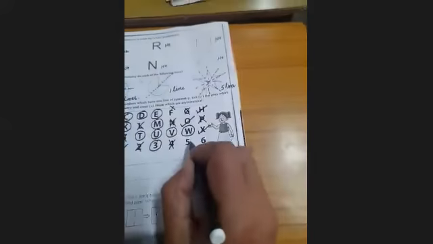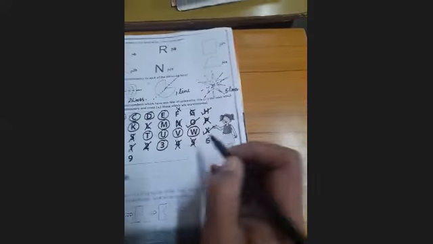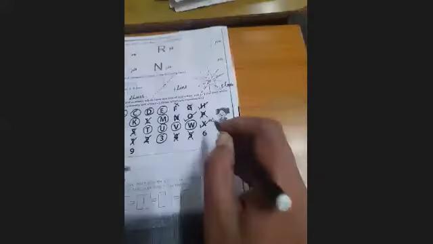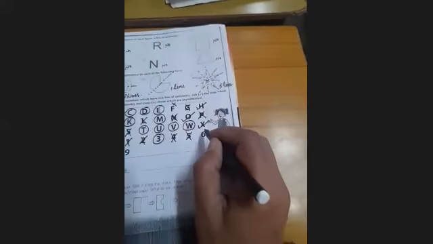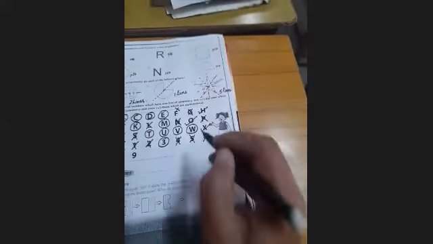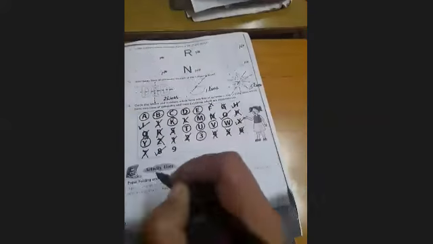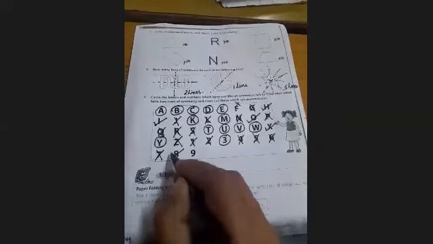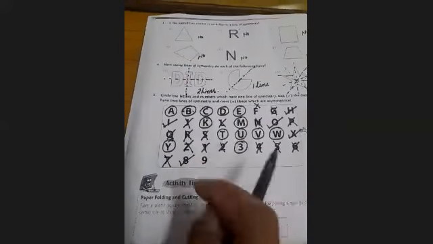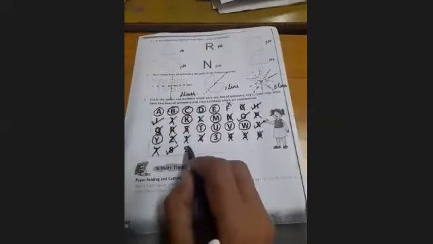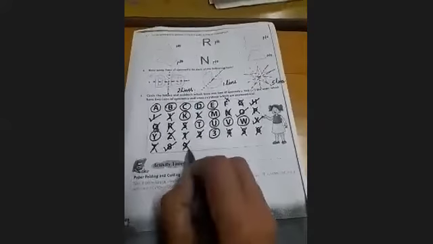Number 5, no line of symmetry. 6, no line of symmetry. 7, no line of symmetry. Number 8, we have two lines of symmetry, horizontal and vertical. And number 9, again, we have no line of symmetry.